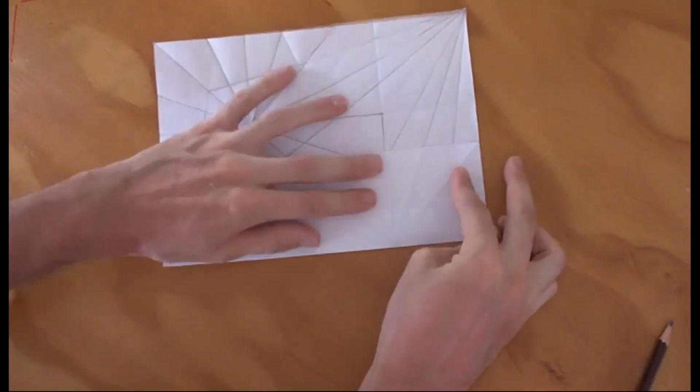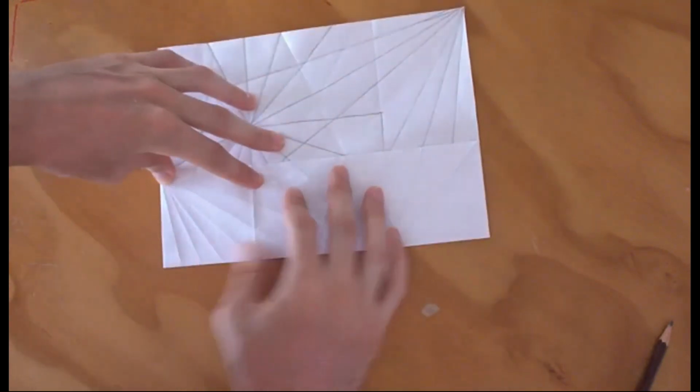Again, I'm just really pivoting and putting everything in where it can be, where it should be.